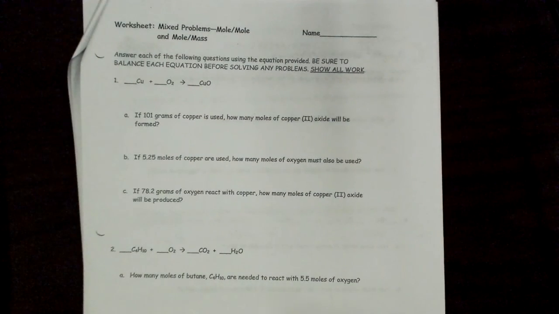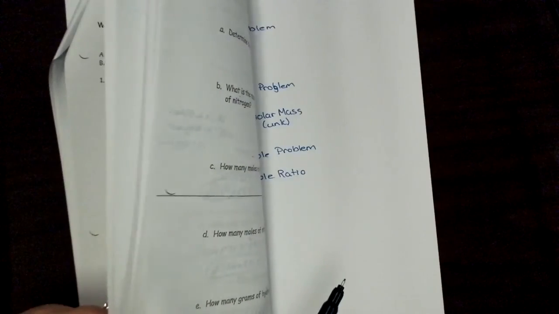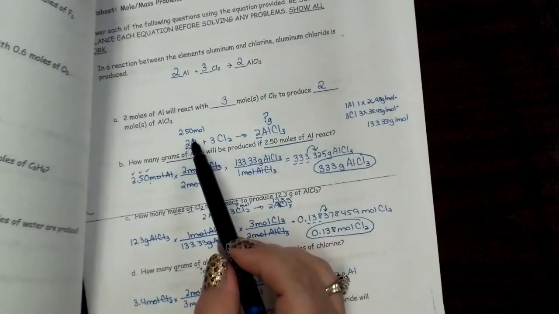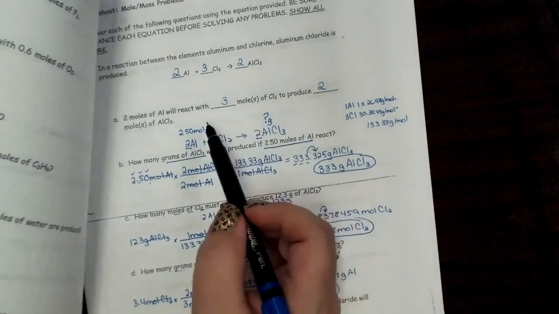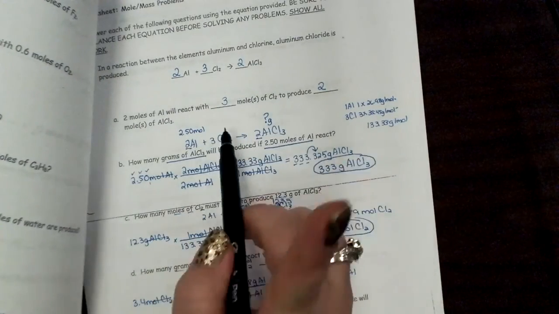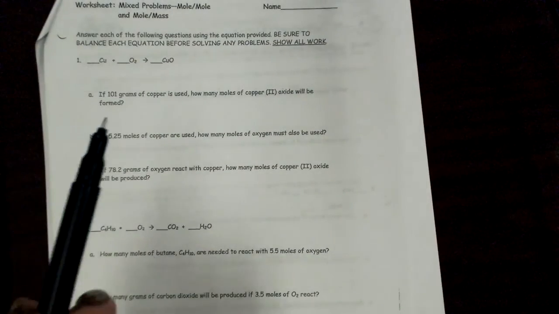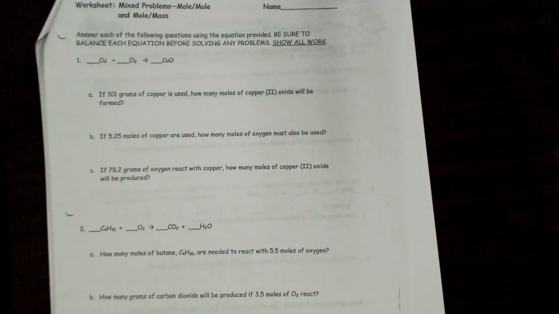So when you're working these, it's very important that you do like I've been doing. You'll notice that every time I write out my equation, I write my given and I write my unknown. Don't cheat yourself by cutting corners because you're more likely to make mistakes when you cut corners.